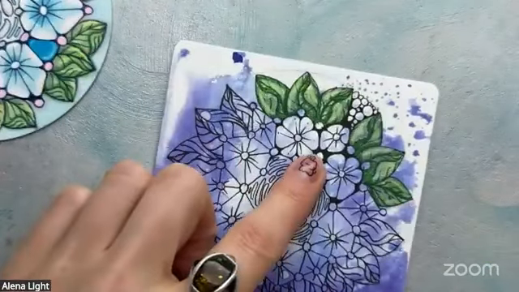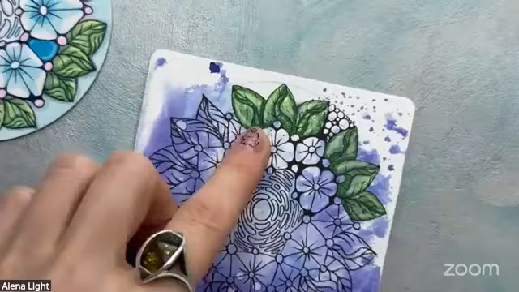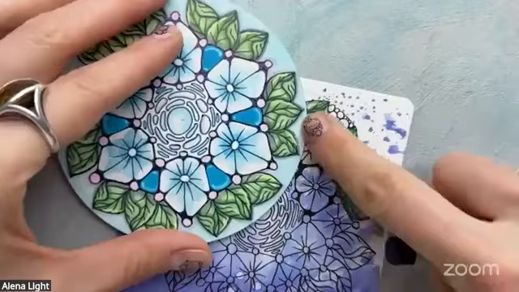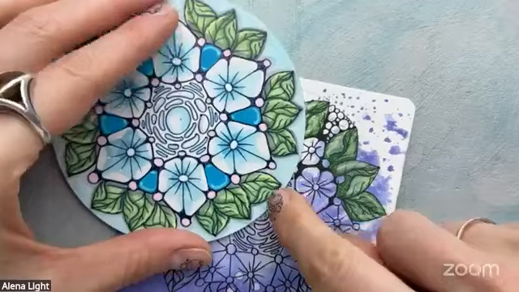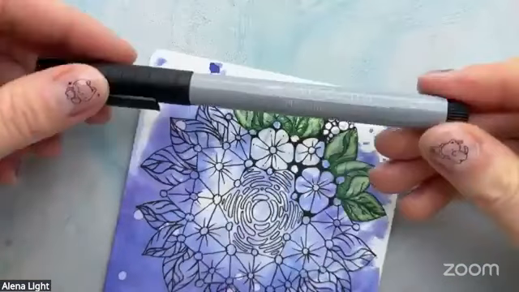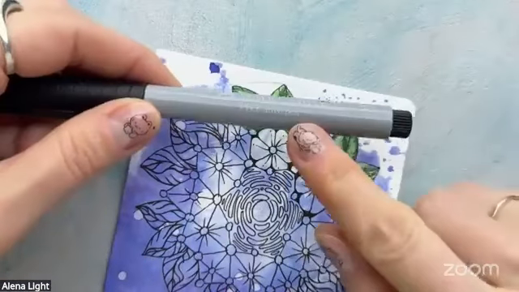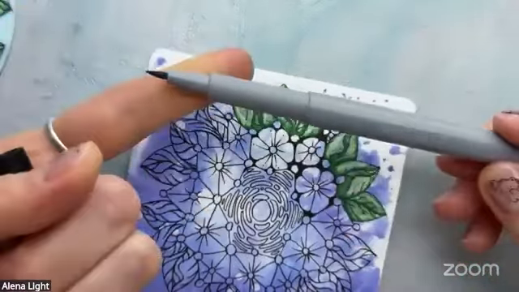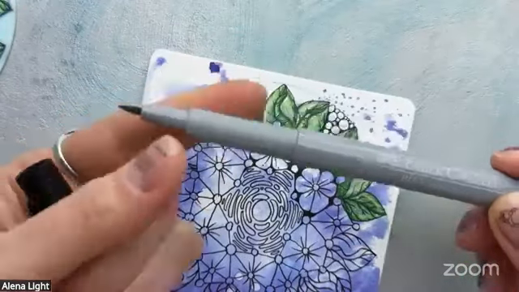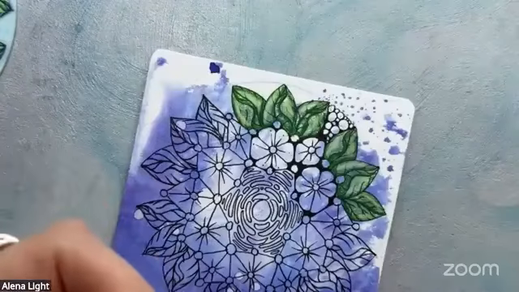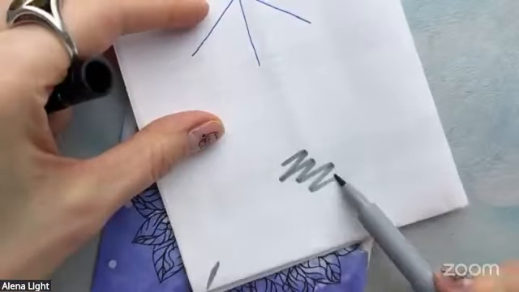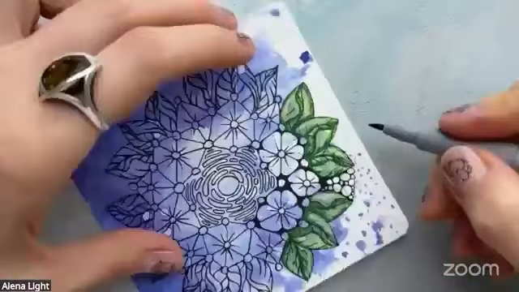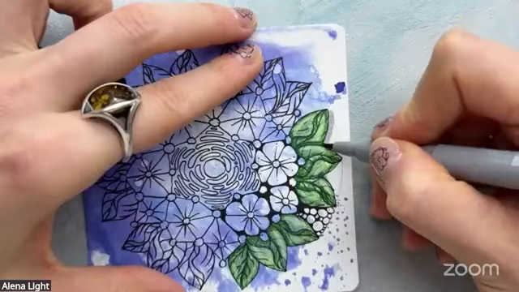That's it. And actually, I love adding this shading on the very edge of the mandala. And I usually do it with the Faber-Castell Pitt Artist Pen in Cold Gray 3. It's the lightest. It's very easy and it has absolutely no mess.